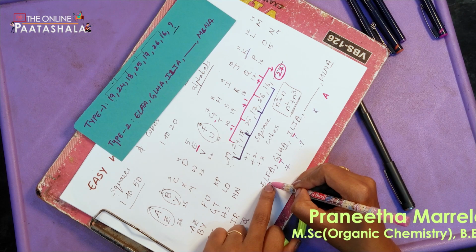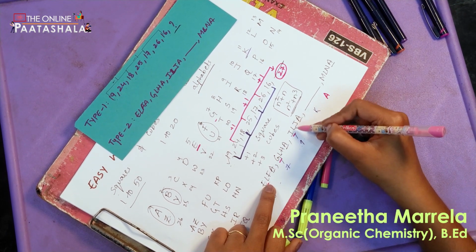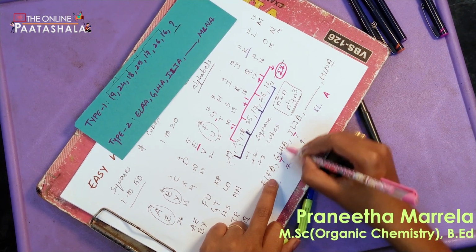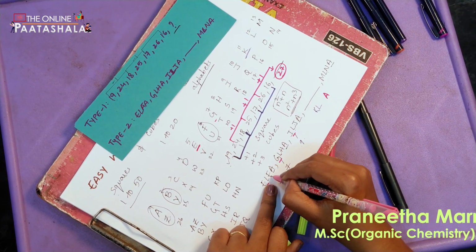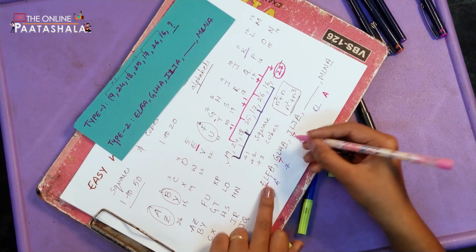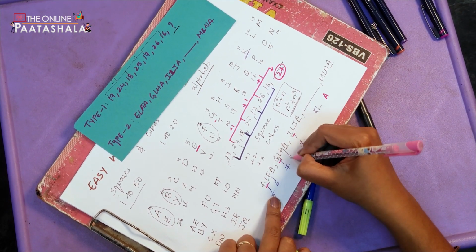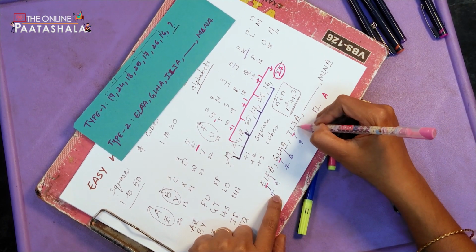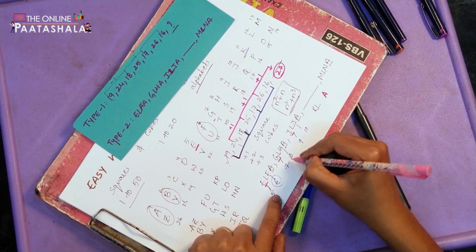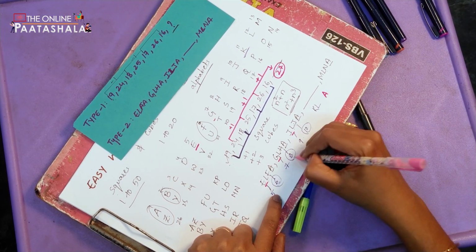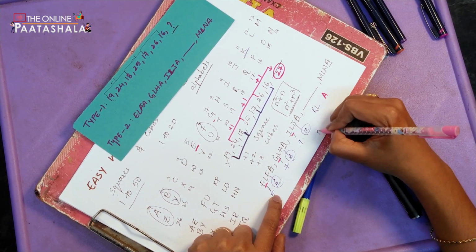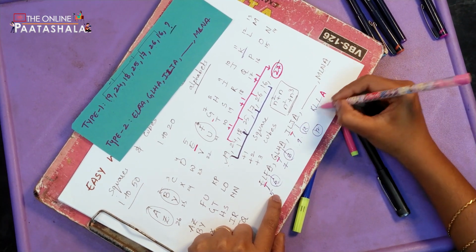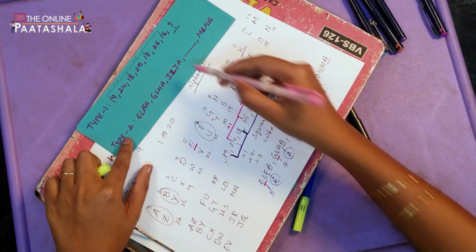Next, go to the next letter: L, L, L, L. So the next letter is L. Now see F, H, J. What is the number of F? 6. What is the number of H? Sorry, 8, right? What is the number of J? 10. Now it is in even numbers. 6, 8, 10. What number will you get next? 12. What is the 12th letter? L. So this is the answer to this one.